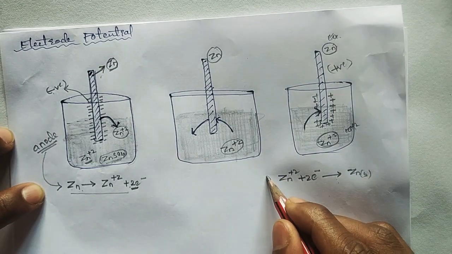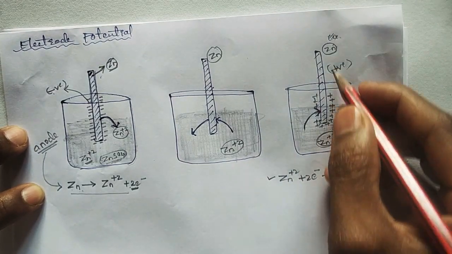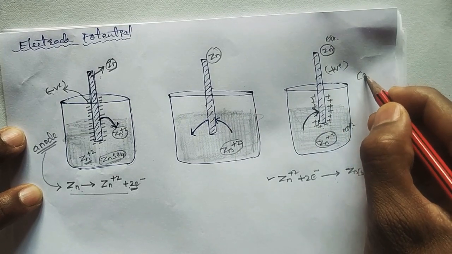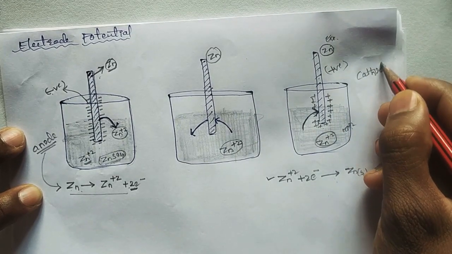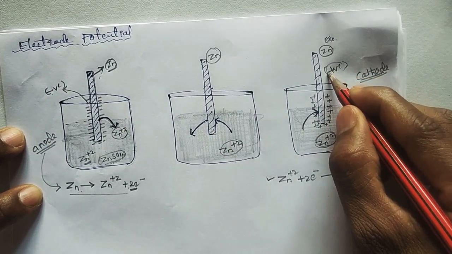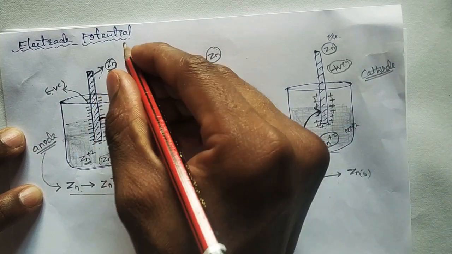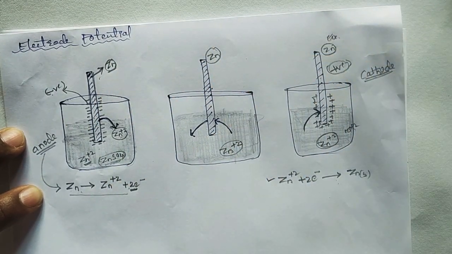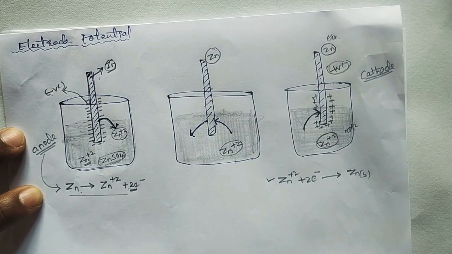अगर ये रिडक्शन हुआ तो जिंक गेट डिपॉजिट एंड इट गेटिंग द चार्ज पॉजिटिव. रिडक्शन हो रहे, इसलिए इसको हम क्या बोल रहे, कैथोड. The half cell in which reduction reaction takes place is known as cathode which is the positively charged terminal. इन जनरल ये जिंक की जगह हम पर्टिकुलरली मेटल यूज कर सकते हैं. So there are 3 possibilities at equilibrium.